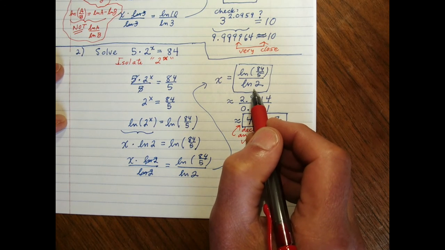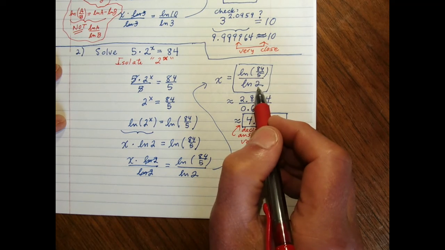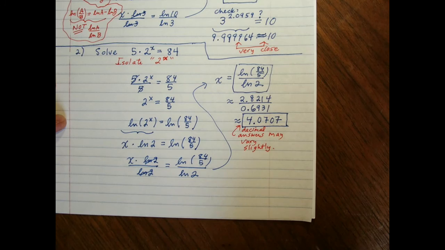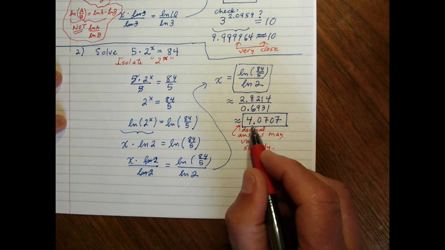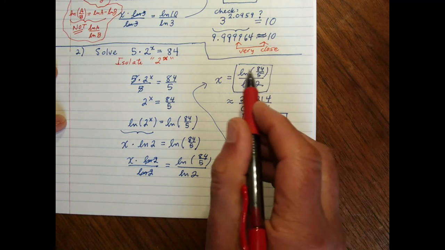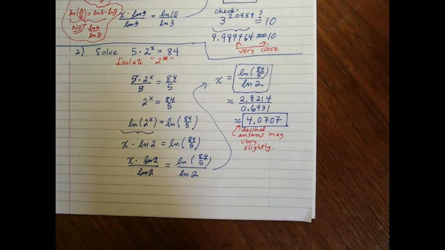Maybe you want 10 decimal places or more. You can always get that from the original answer. We couldn't get it from our rounded off decimal, even though we kind of like that 4.0707, because I would have no idea looking at that expression that we're talking about a number that's very close to 4.